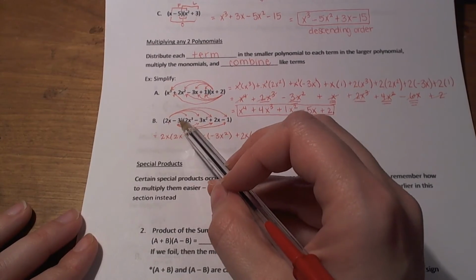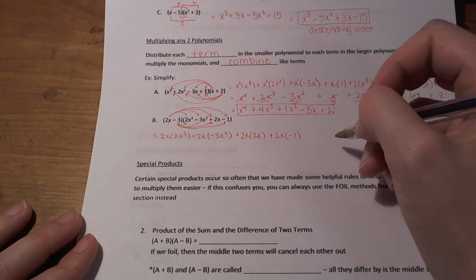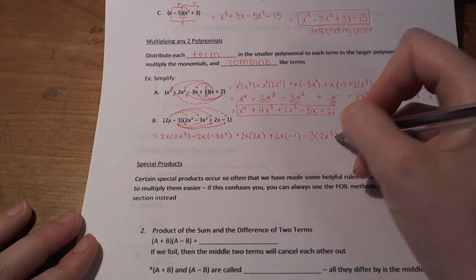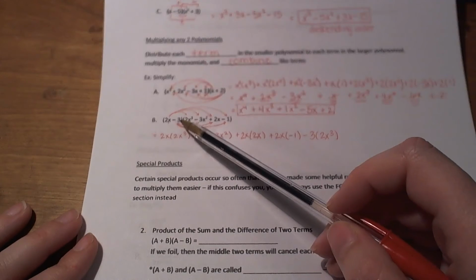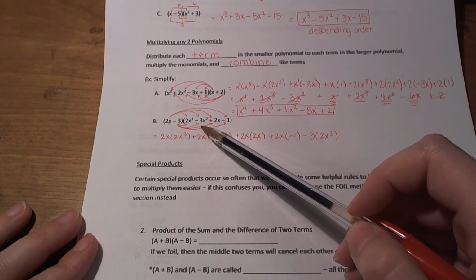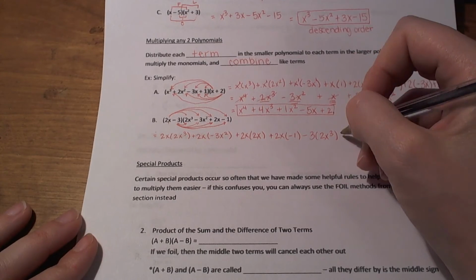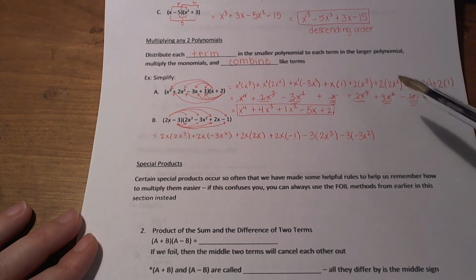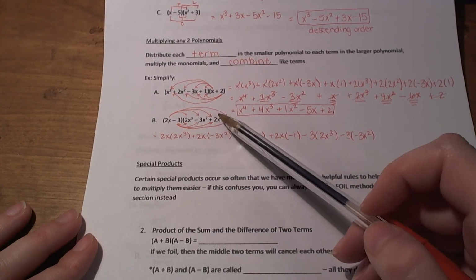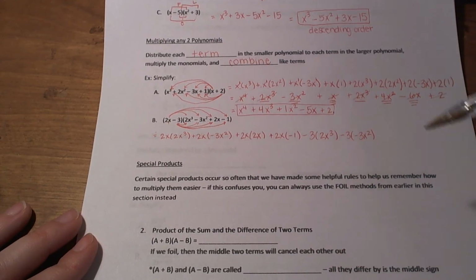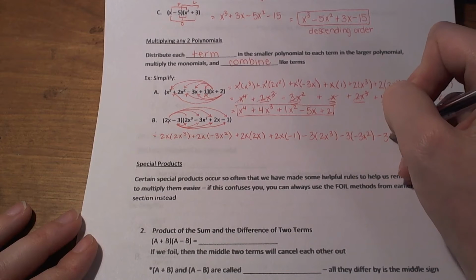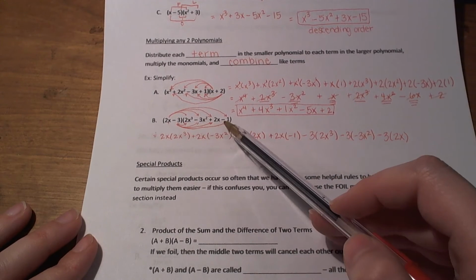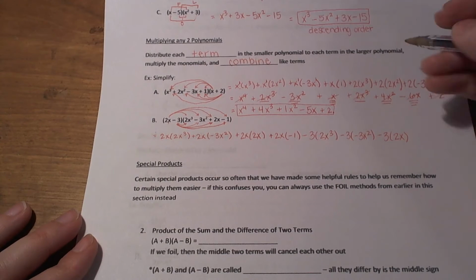So we have minus 3 times 2x cubed, and then minus 3 times minus 3x squared, then minus 3 times 2x, and last minus 3 times minus 1.